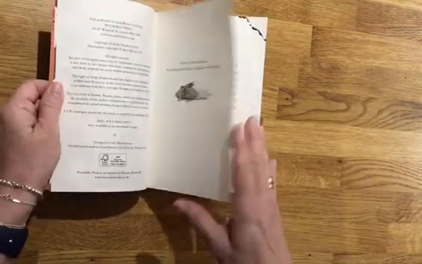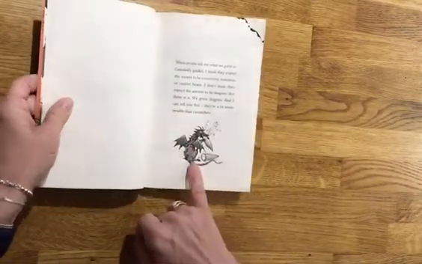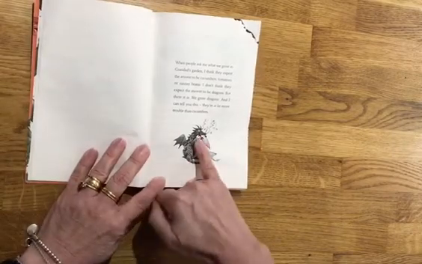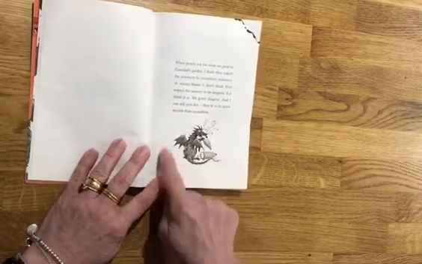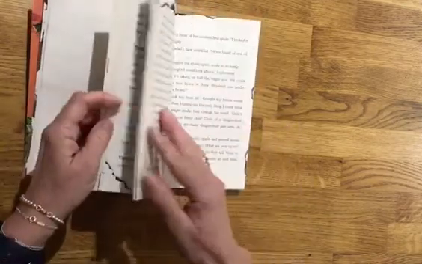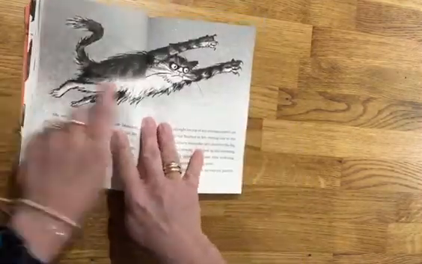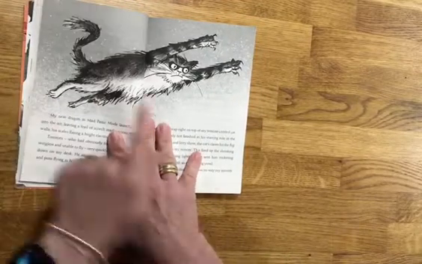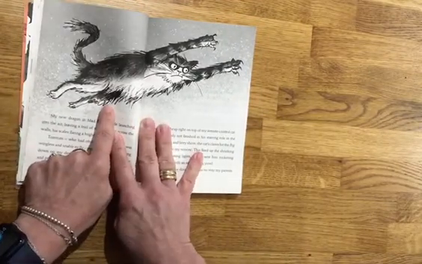And when we look at the text, our text may have some pictures in it, but they're going to be illustrations. They're going to be hand-drawn. And some beautiful illustrations, I have to say, in this book. I really love them. Oh, look at Tom Tom there. I think that's brilliant. It reminds me of one of my cats.